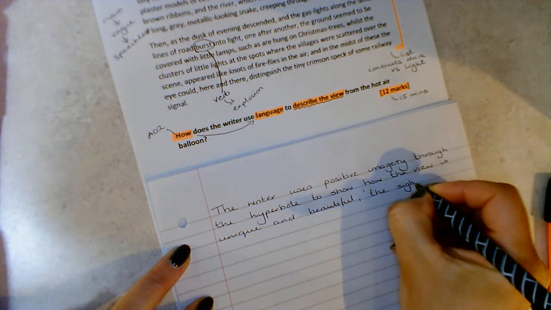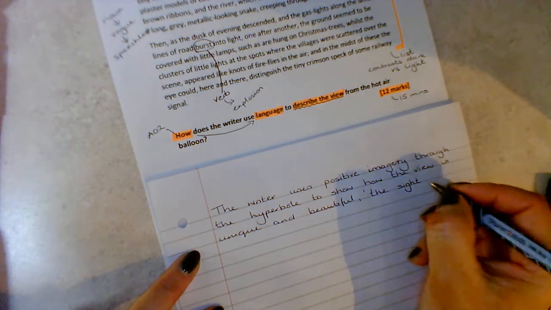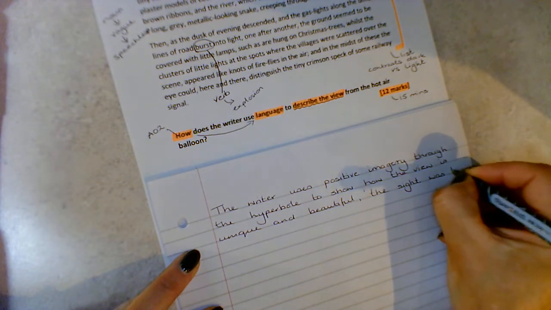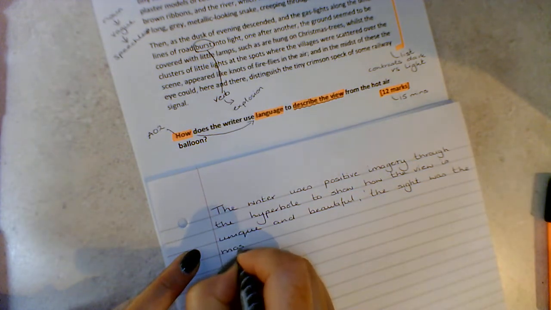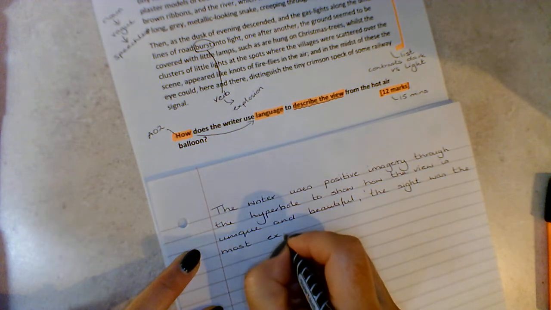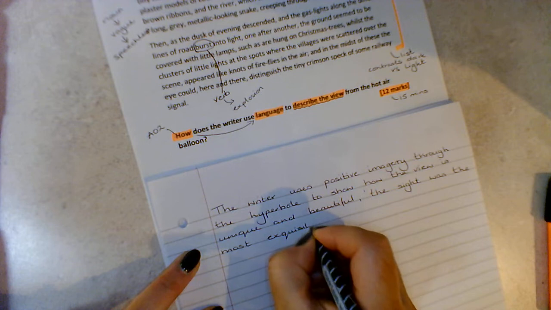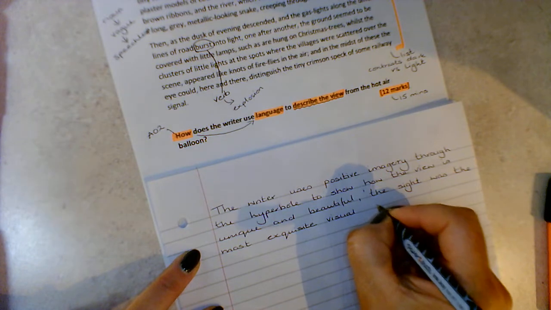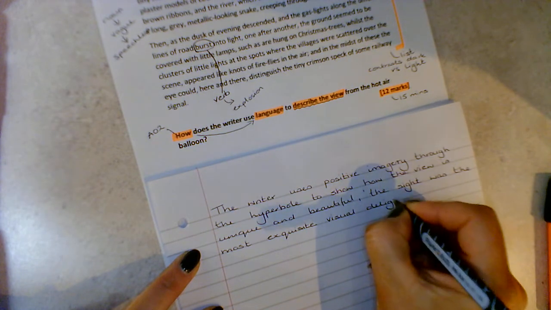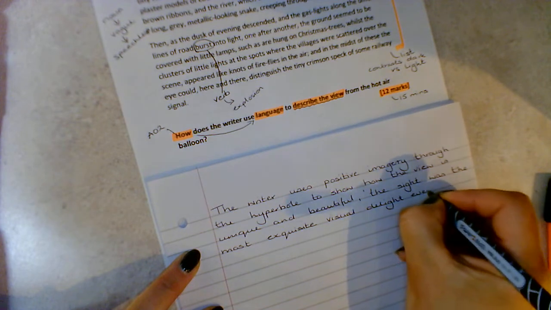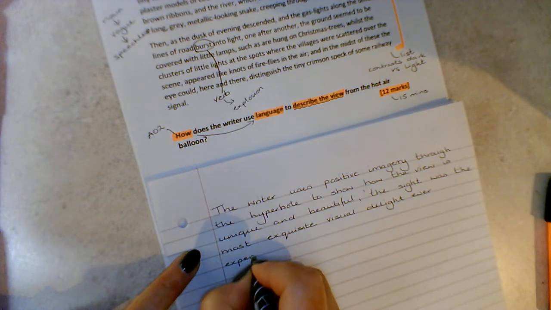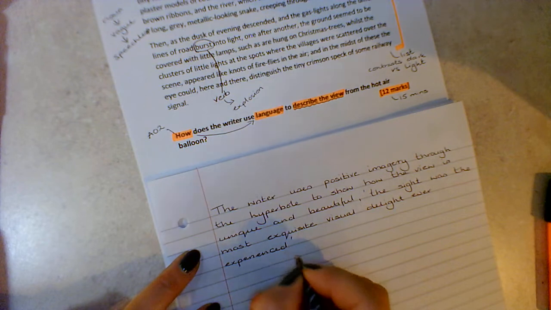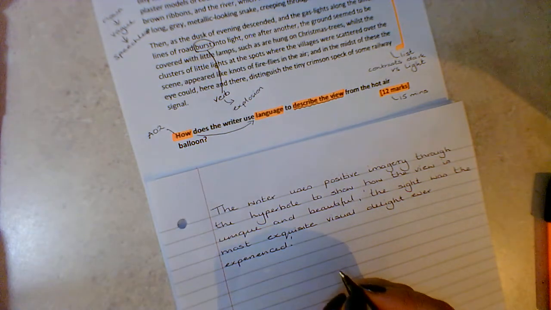And remember, when we put a quotation, we copy it exactly as it is because it's in the middle of a sentence. It's just starting with a lowercase t. So the site was the most exquisite visual delight ever experienced. Close my quotation. And I'm going to put a full stop there as well. Okay, so we've got our nice clear quote as well.